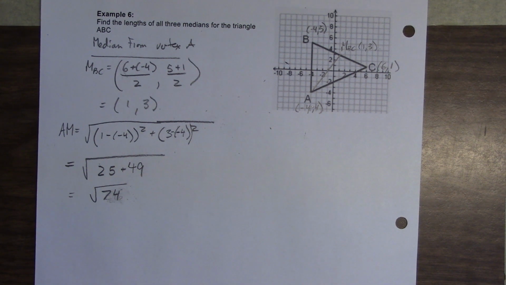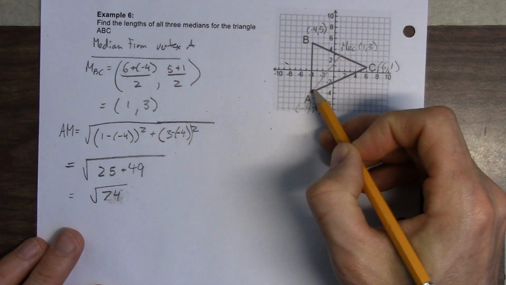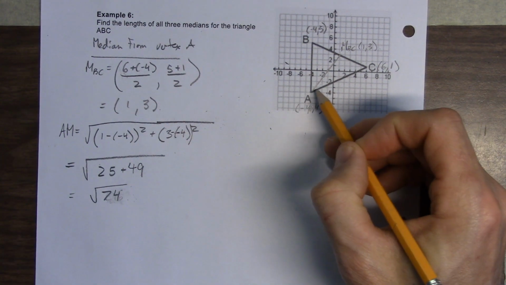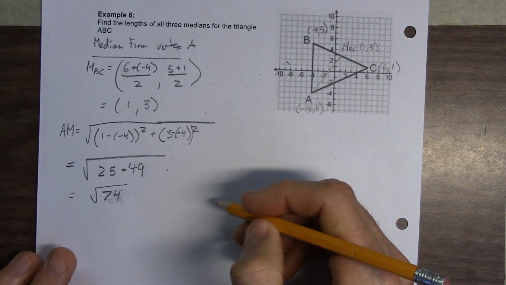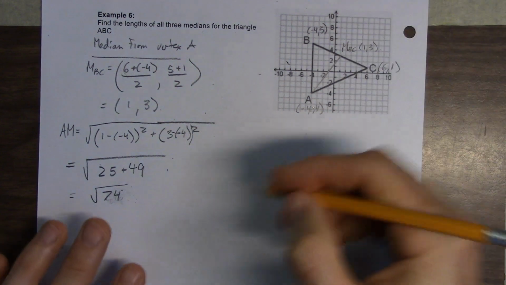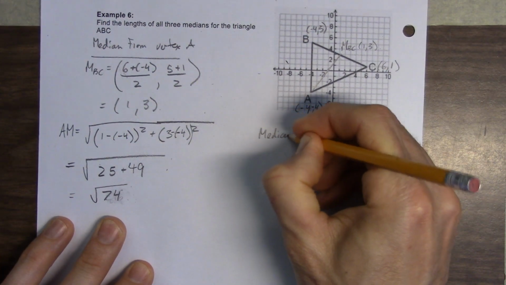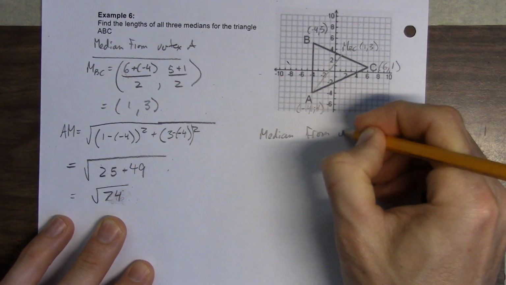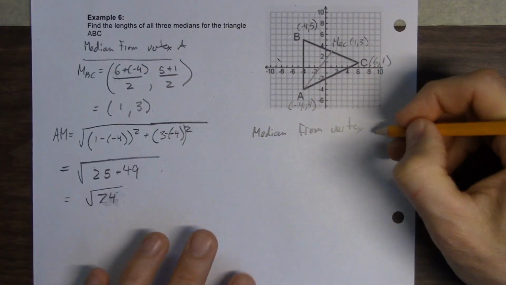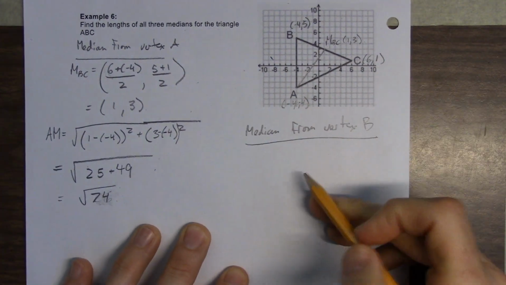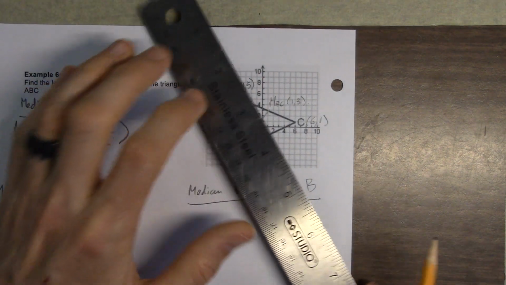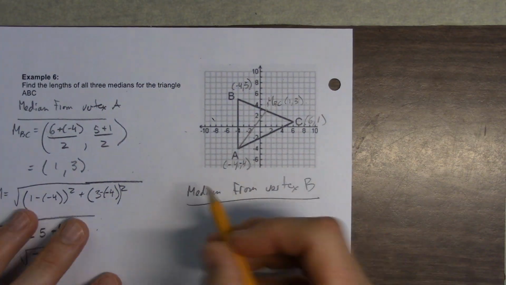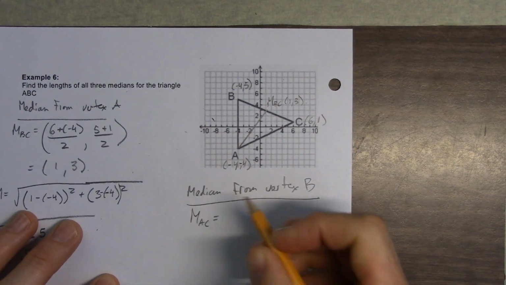Any questions there? So that is the length of the median from vertex A. From here to here. Okay? Now we need to find out the median from vertex B. So first we need the midpoint of AC to do that.